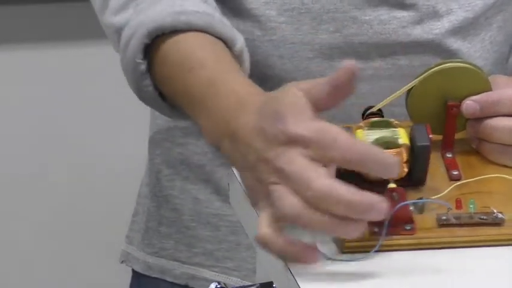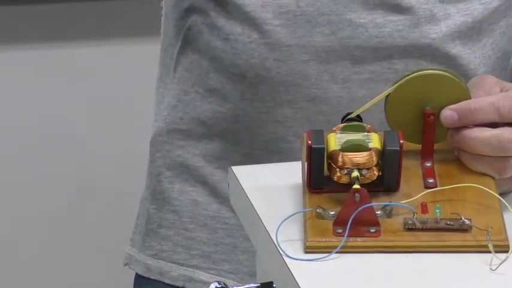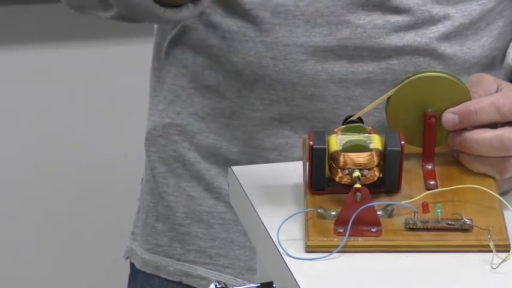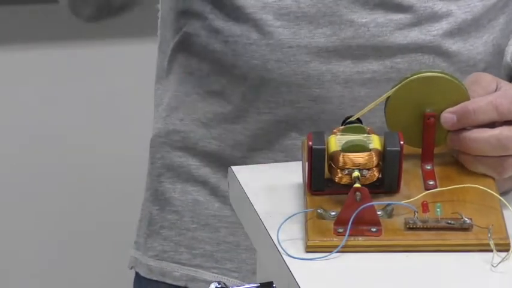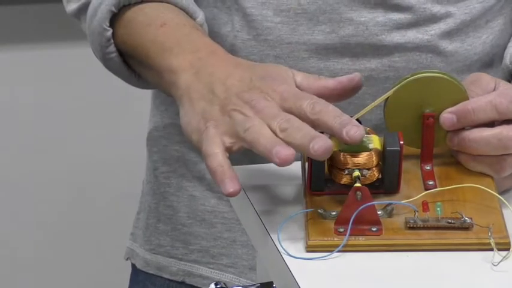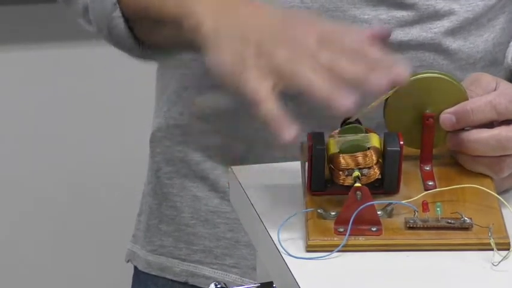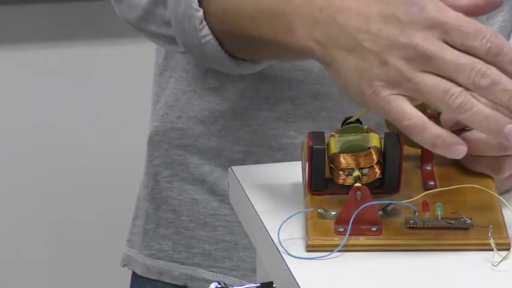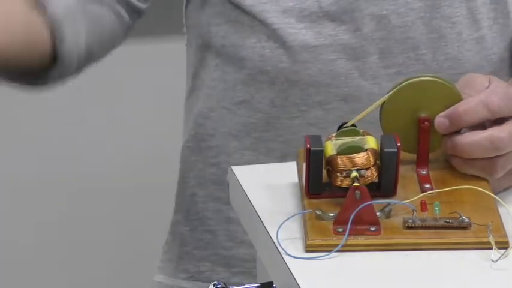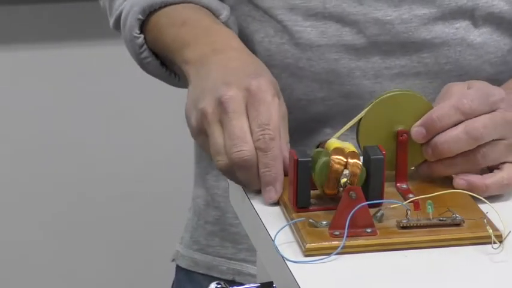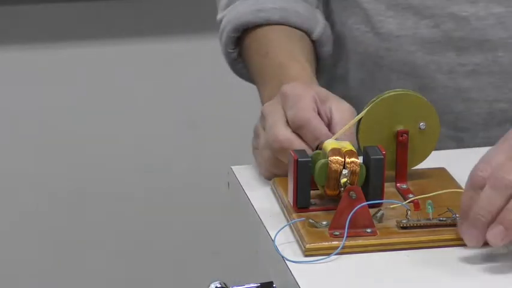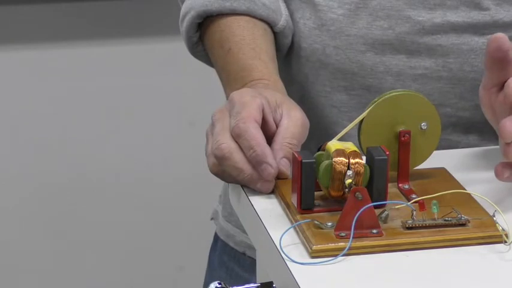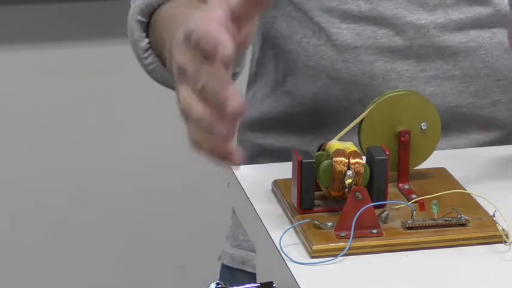Now, there are two little LEDs connected. Only one of them ever works. LEDs, as you know, allow current to move through the circuit in one direction and not the other. So if I spin this in one particular direction, it will create a pulse of current that will light up one of the LEDs, and if you spin it in the other direction, it lights up the other. Like I said, pretty much the green one is the only one that ever really works.